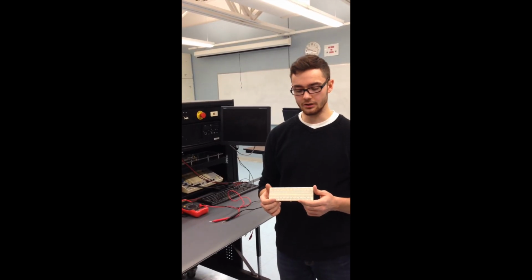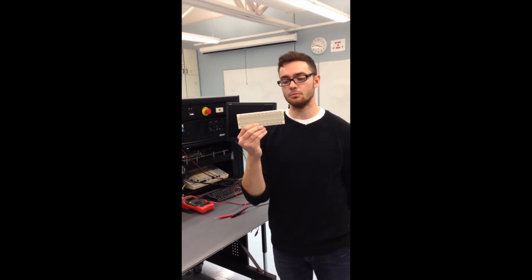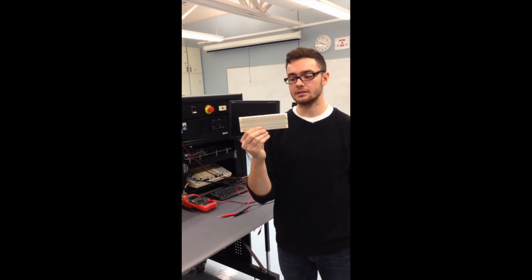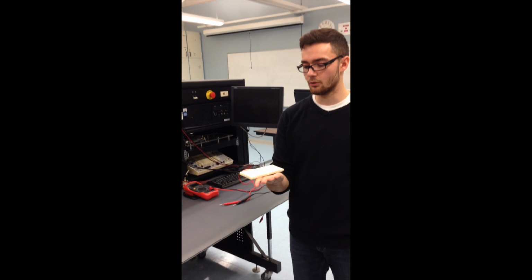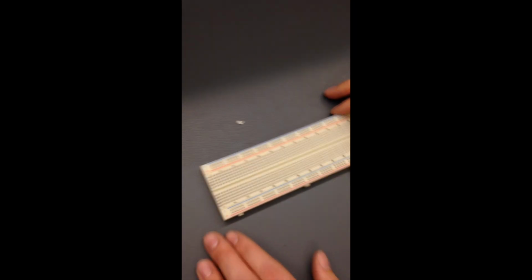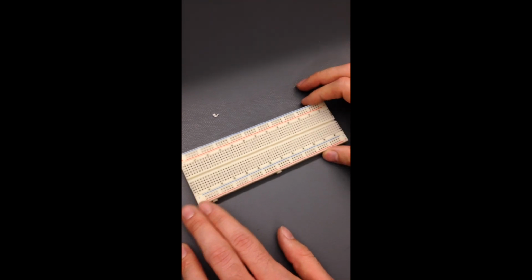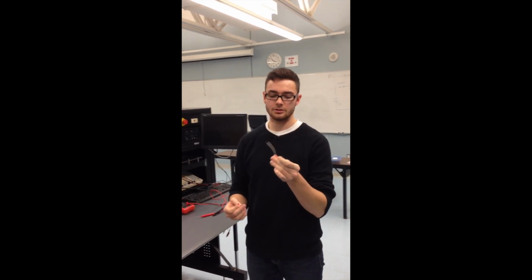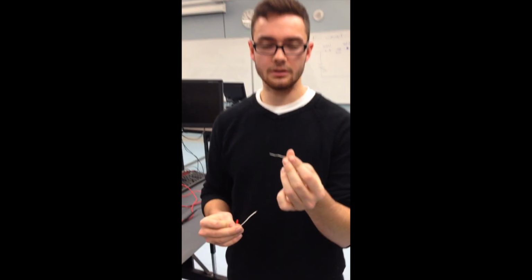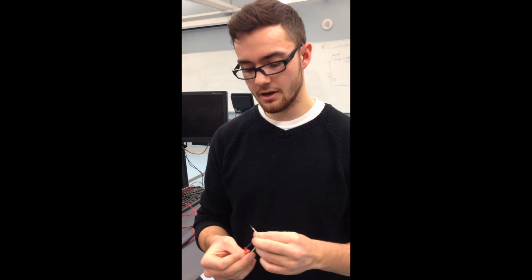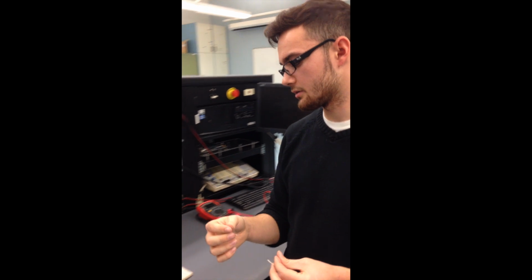Second step in building our circuit, we will be using a breadboard to connect each of the components in our circuit. We'll put the breadboard down on the workbench and begin from there. Now to create the first part of our circuit, we will be using the switch, a 1 kilo ohm resistor, and a red LED, and we will be connecting them in series.